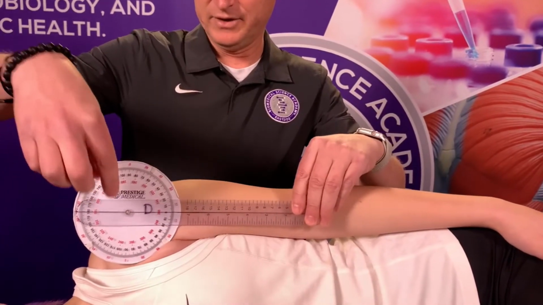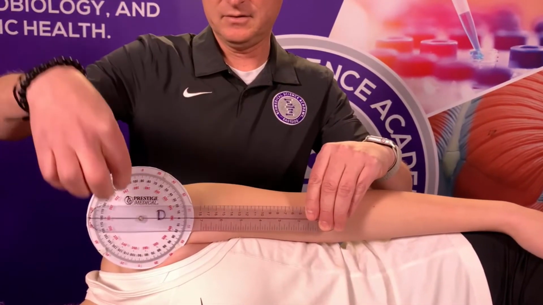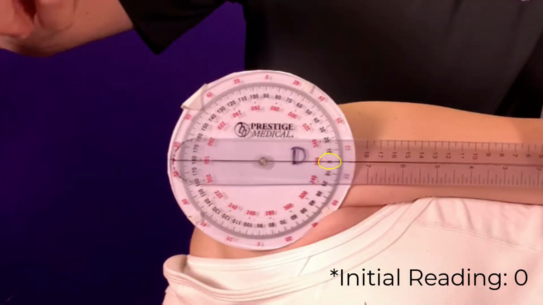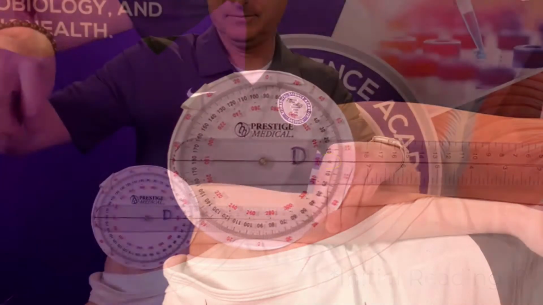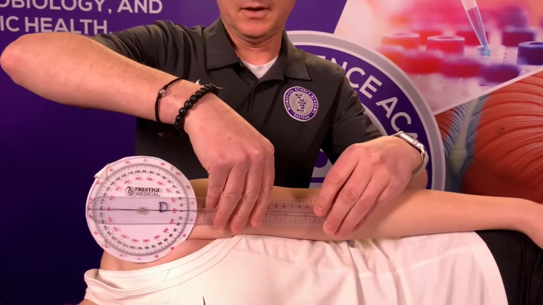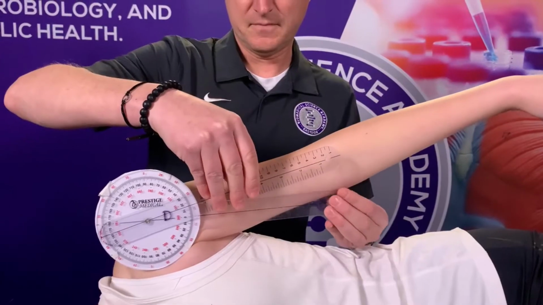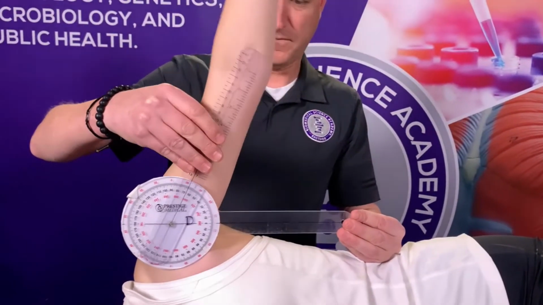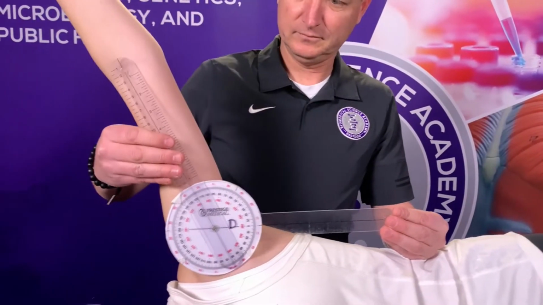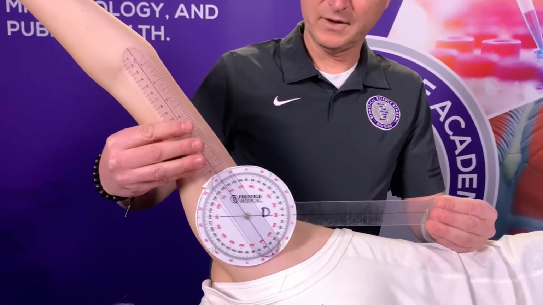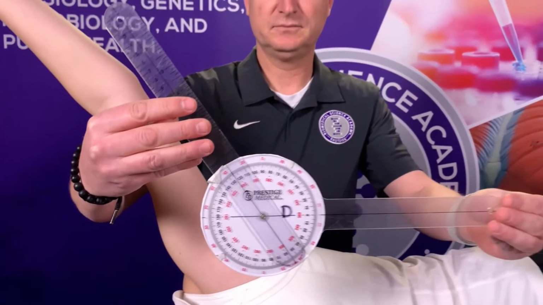So we're going to get an initial shot of this on the goniometer. And we're going to have the athlete go through the range of motion. And there is our range of motion.